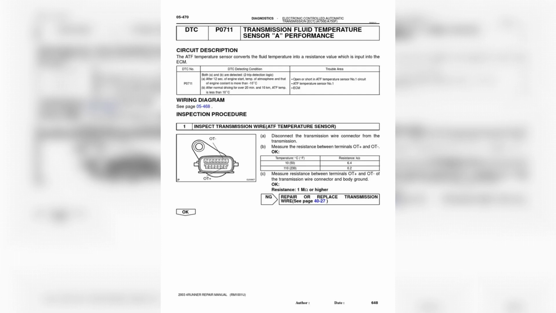If you encounter this code, consider consulting a professional mechanic to accurately diagnose and resolve the issue.